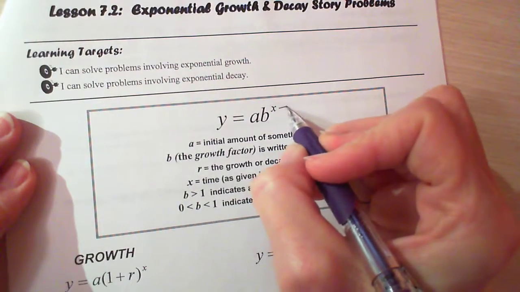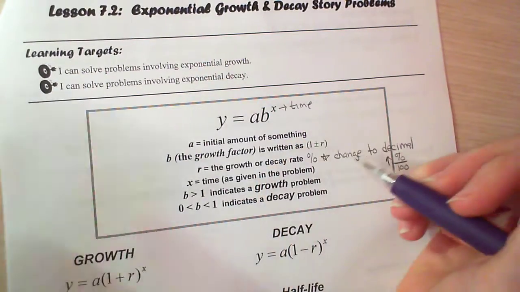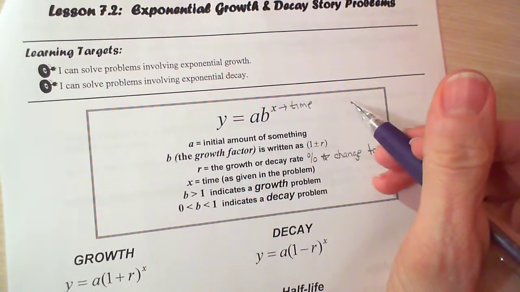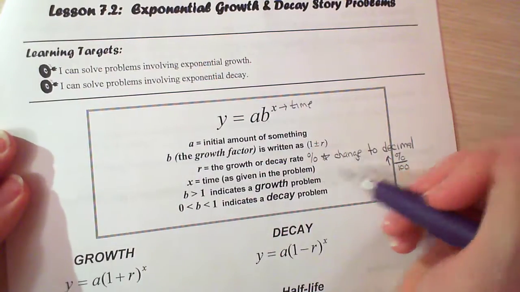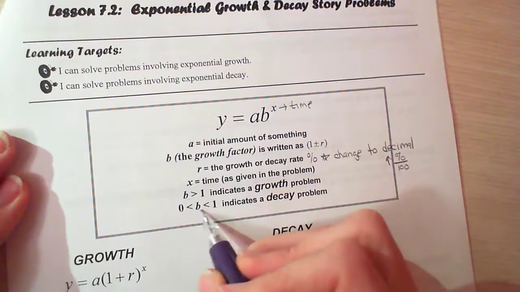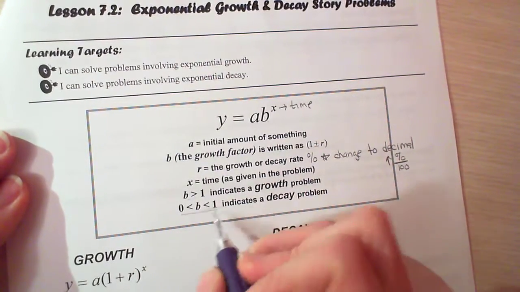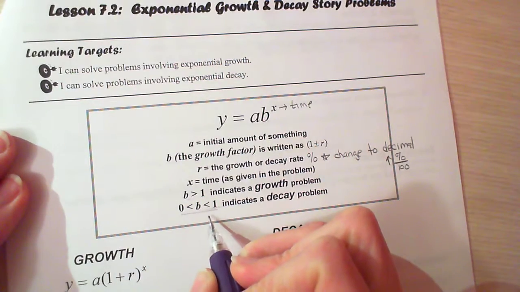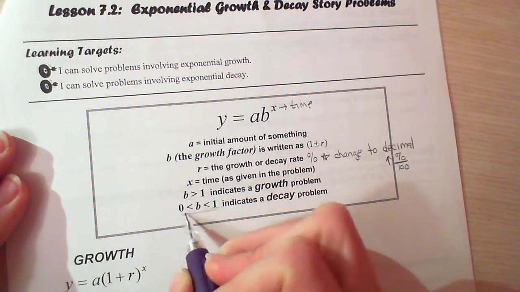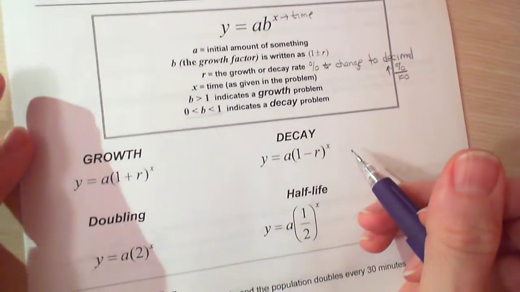X is like your input, which is often time, because we're looking at how things grow or decay over time. If B is greater than 1, we have growth. If B is between 0 and 1, we have decay. So remember, 0 and 1, that could be a decimal or a fraction. Think of your measuring cup. A decimal or a fraction that's less than a cup, but more than 0.